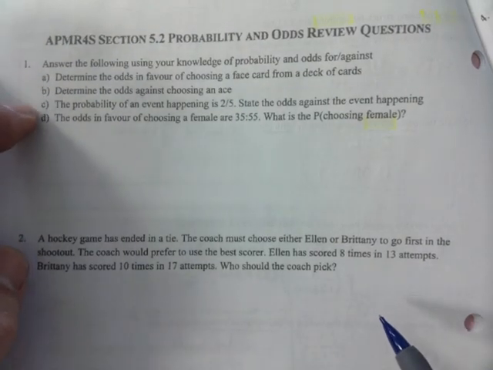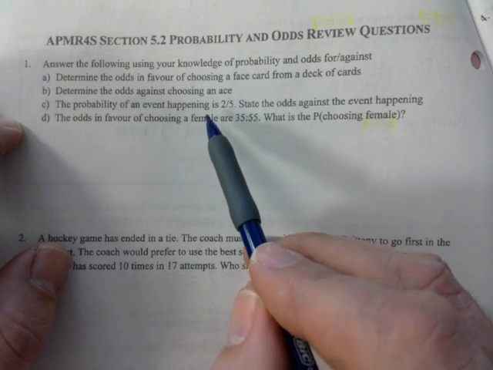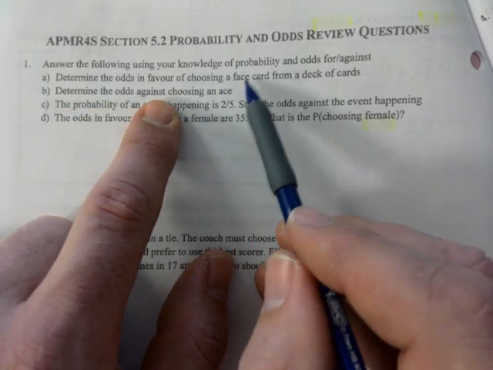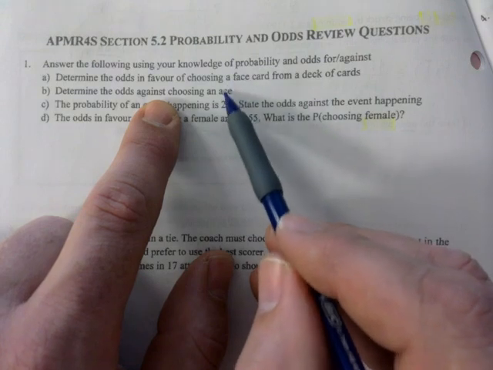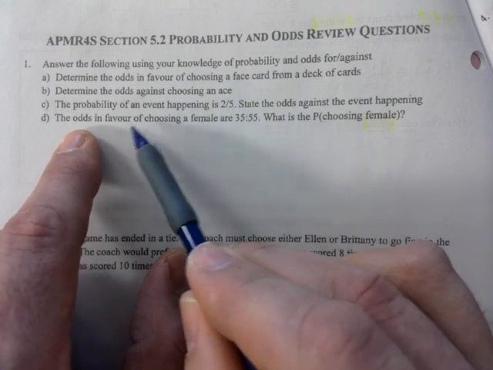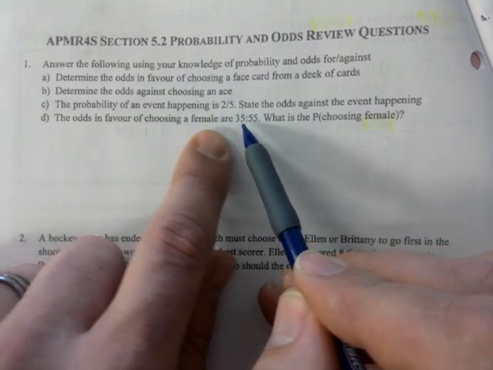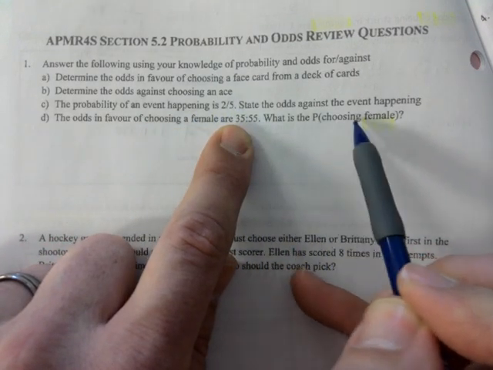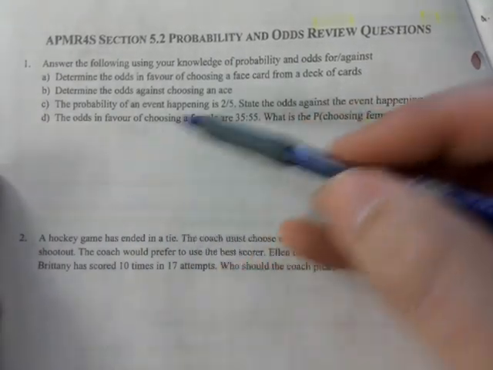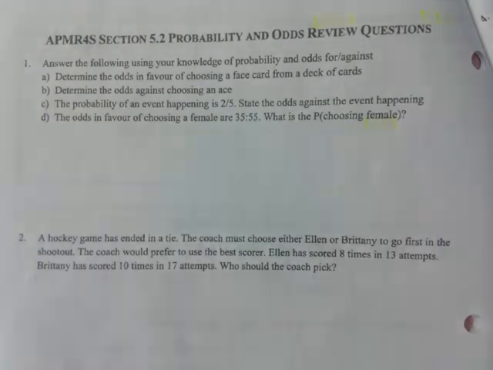So you do 1A, B, C, D. There's A, so the deck of cards. You need your deck of cards for the first 2. The next one, you don't need a deck of cards. Everything is given. And then another odds, and I asked you to find the probability based on that. So try A, B, C, D, maybe split it into 4 and try to answer.